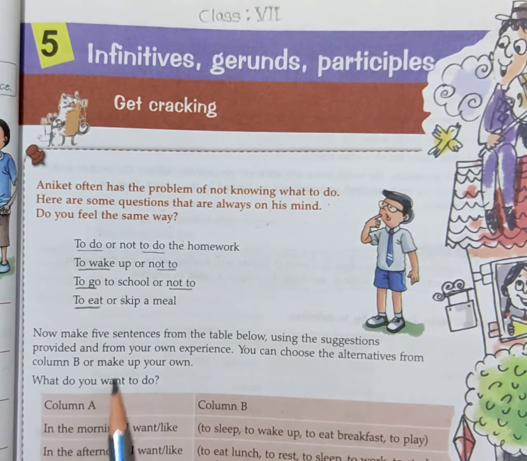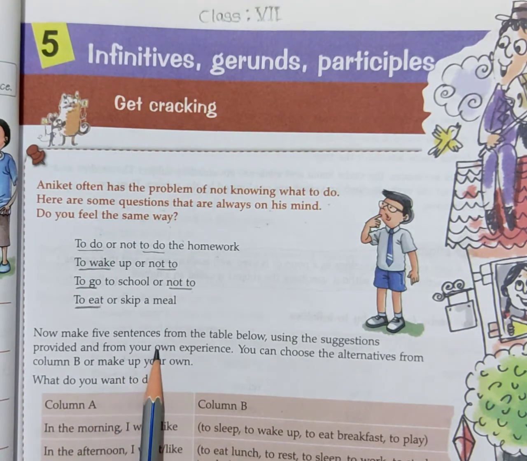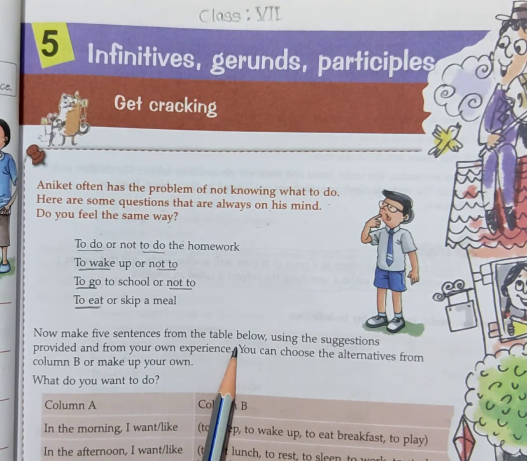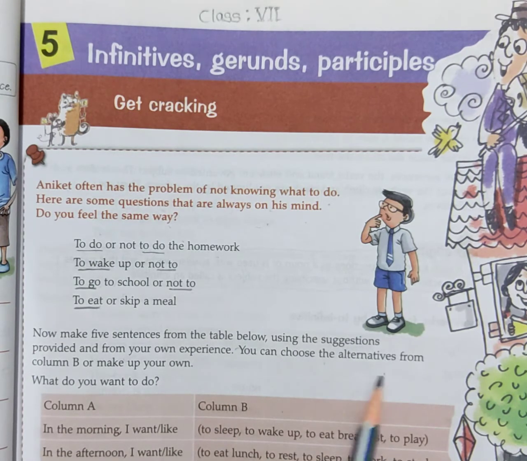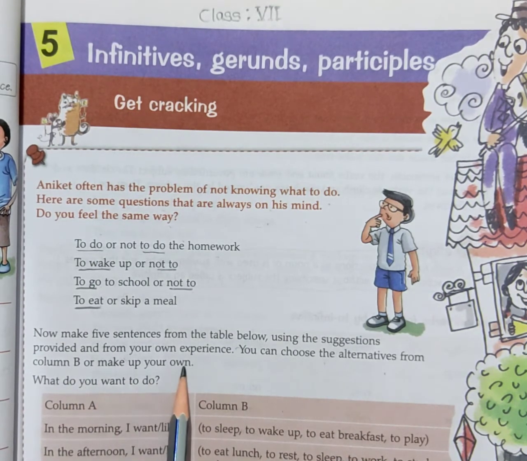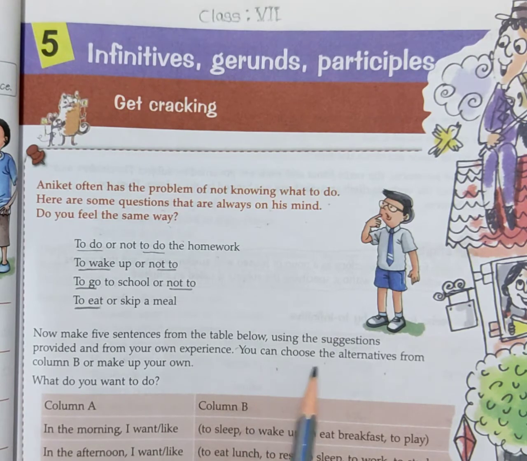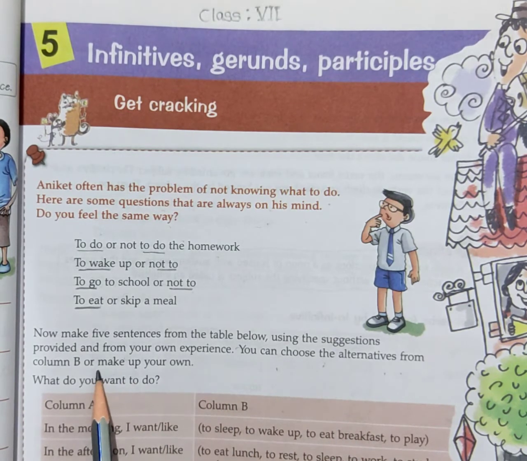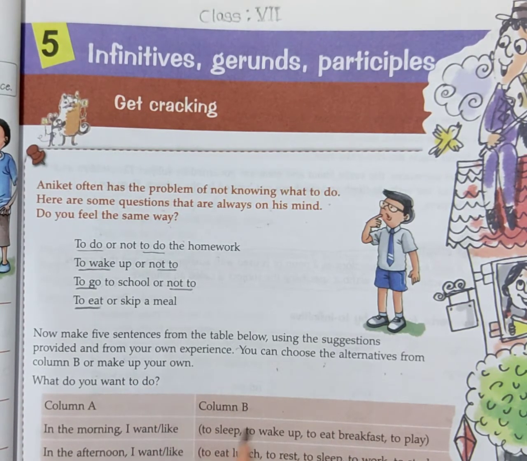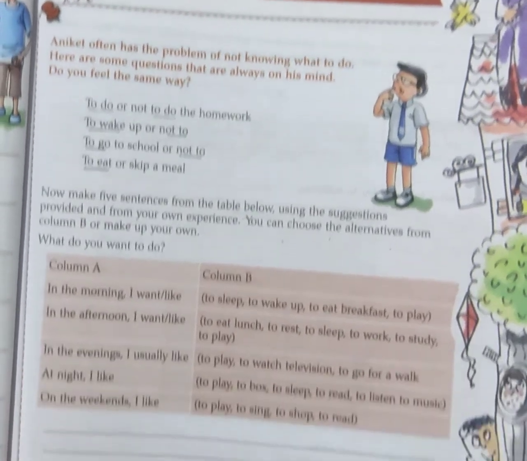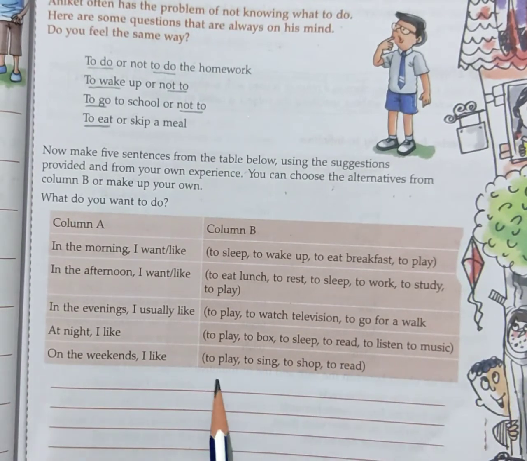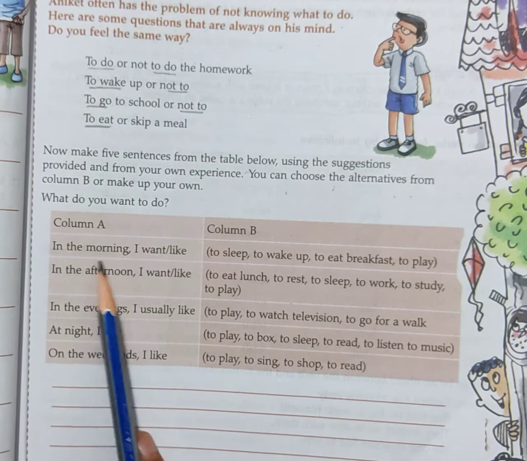Now, look at here, what's written. Make 5 sentences from the table below using the suggestions provided and from your own experience. You can choose the alternatives from column B or make up your own. Now here, one activity is given to you. Let's do it. Column A and column B.